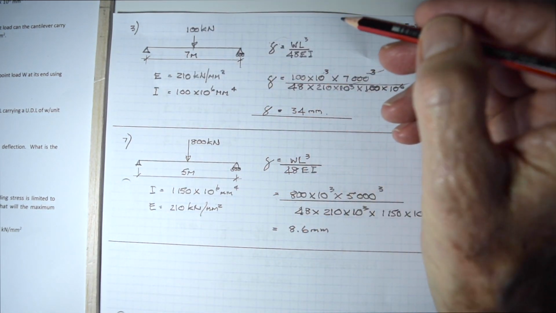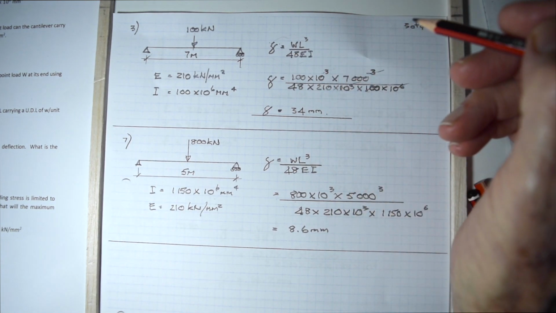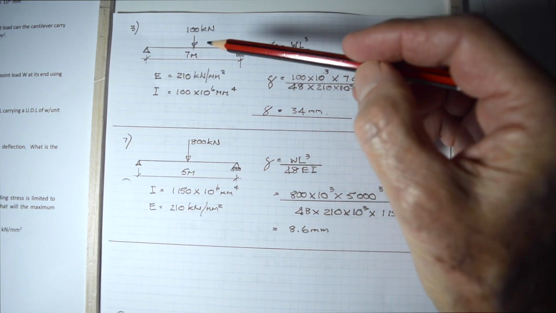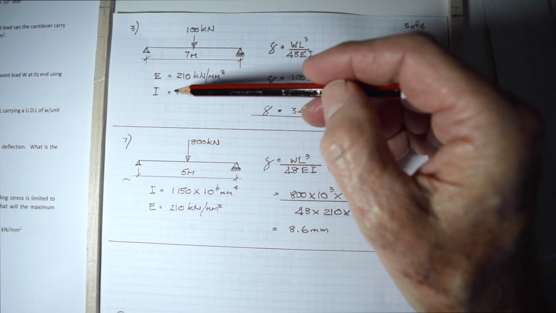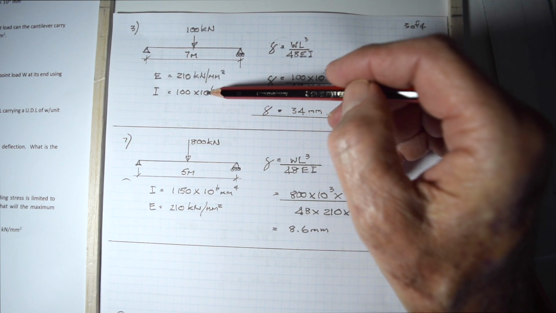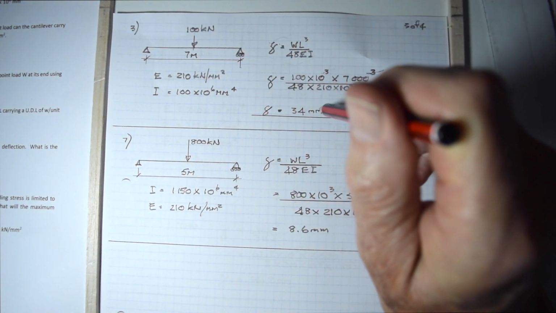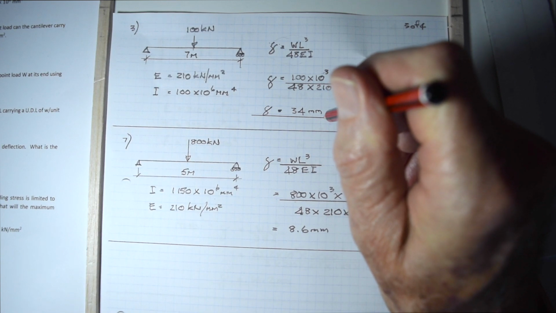The deflection is delta equals WL cubed over 48 EI. You look up, or you're given, in this particular case, E and the I for that particular beam. You plug them into this formula and you get a deflection of 34 millimeters.